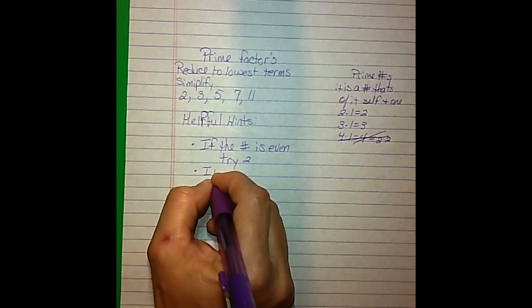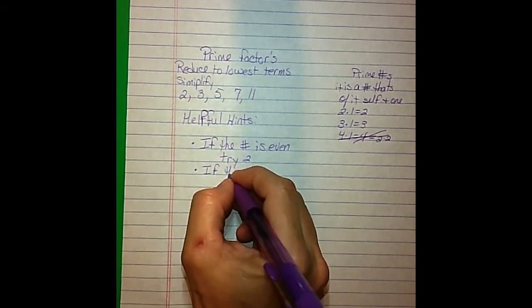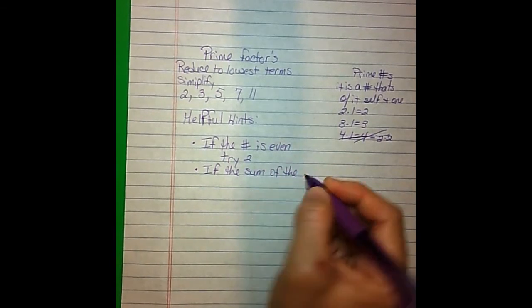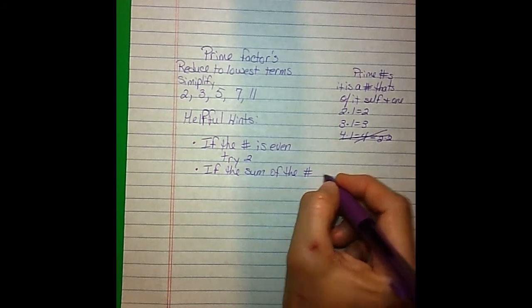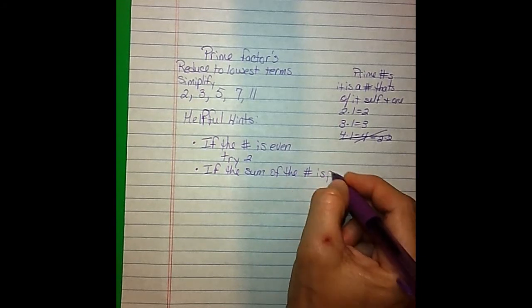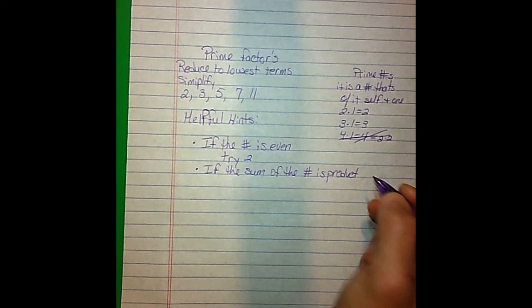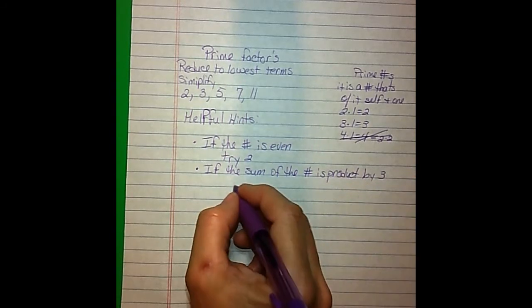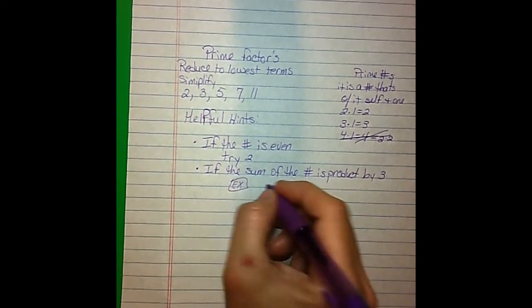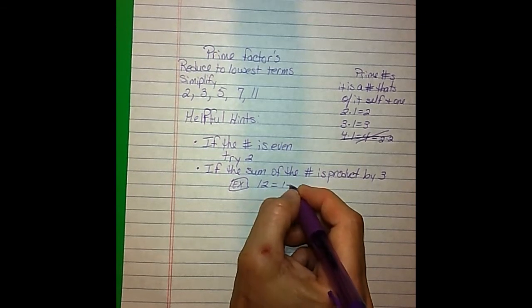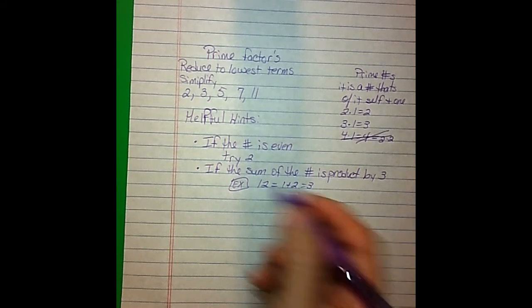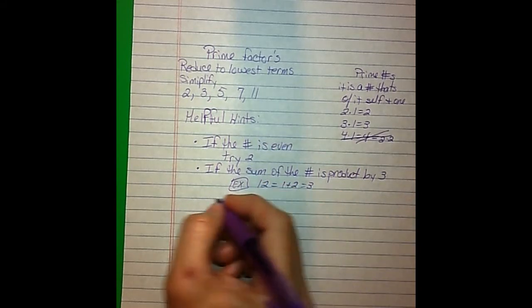If that doesn't work, or if the sum of the number is divisible or a product of 3. Divisible means divide, quotient. Products, multiplication by 3. We're going to try 3. So, example. 12. Well, the sum of 12 is 1 plus 2, which is 3, and it's definitely a product of 3 or divisible by 3, right? So we'd try 3.